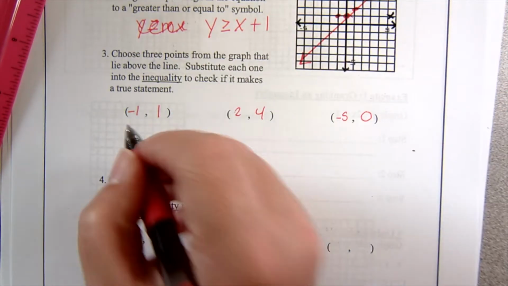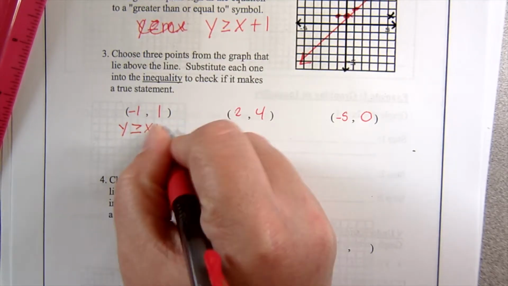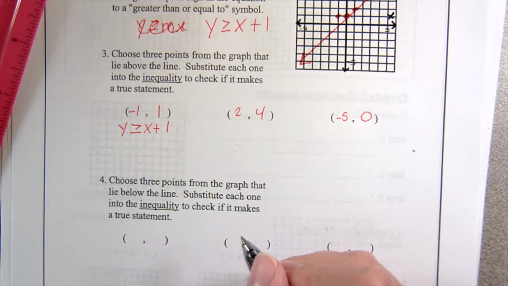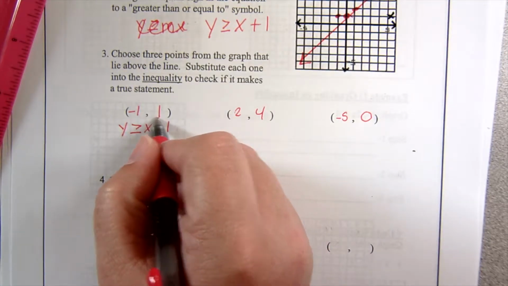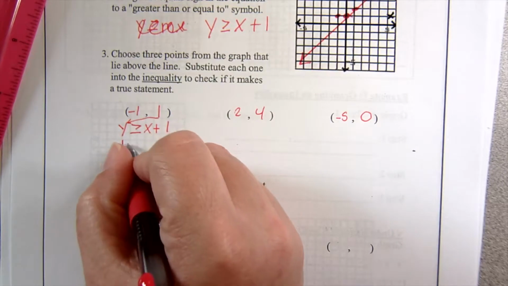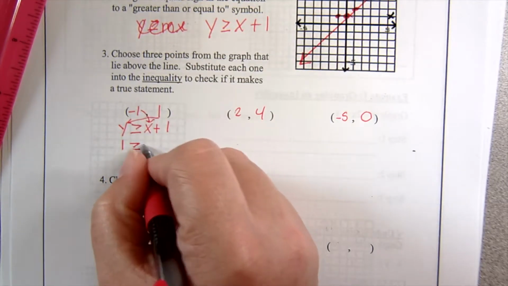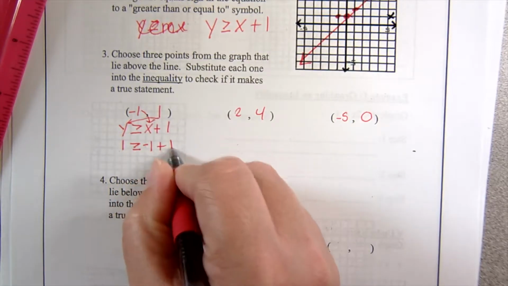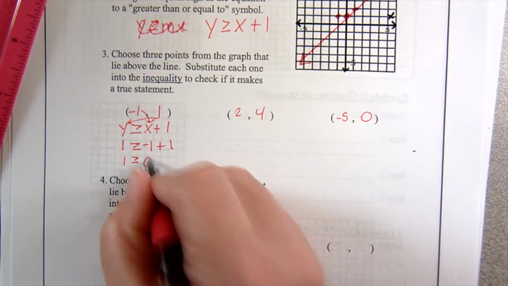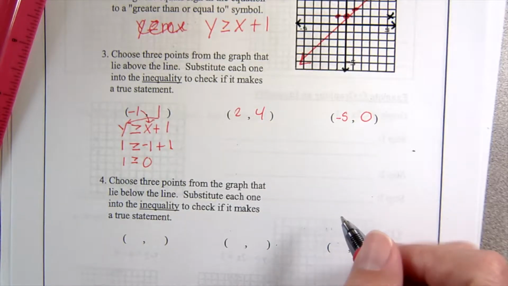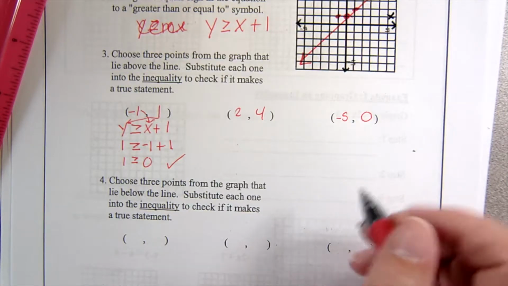Now we're going to plug them into the inequality. So y is greater than or equal to x plus 1. So what is the y that I'm plugging in? 1 is y. So 1 is greater than or equal to negative 1 is the x, so negative 1 plus 1. And then simplify. So 1 is greater than or equal to 0. Is that true? Yes, y is bigger than 0. So that is true. Just going to put a little check mark for right now.